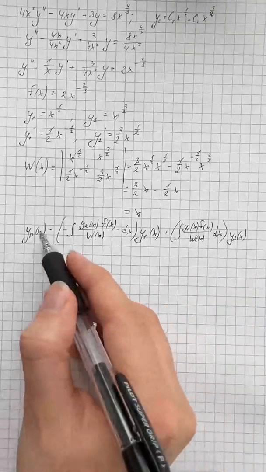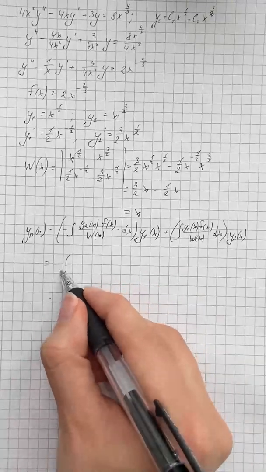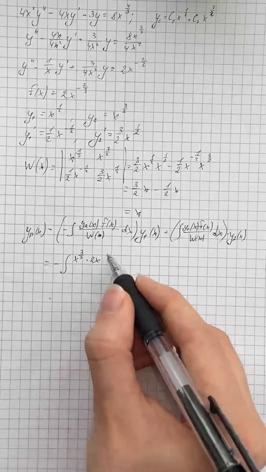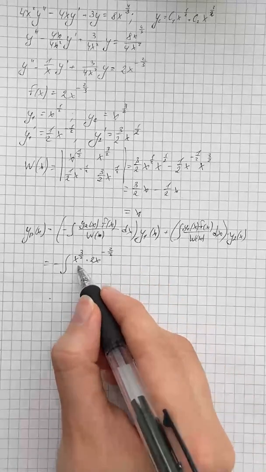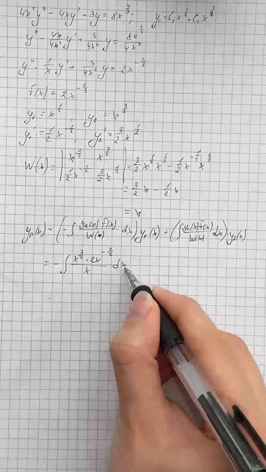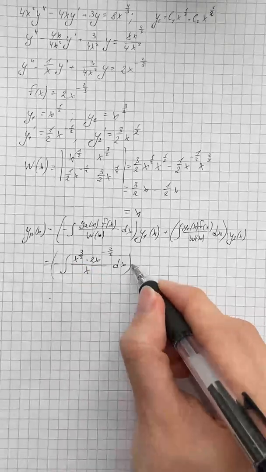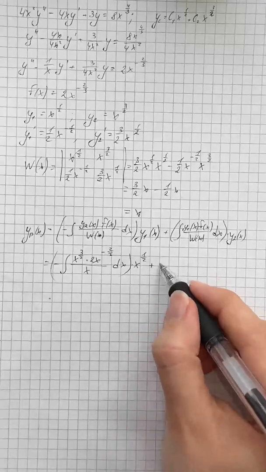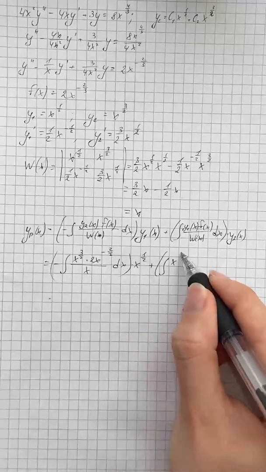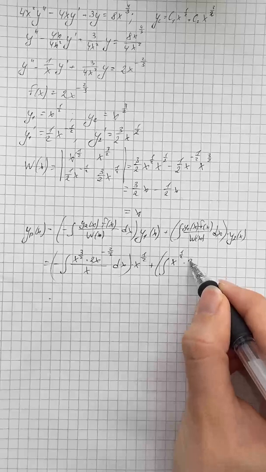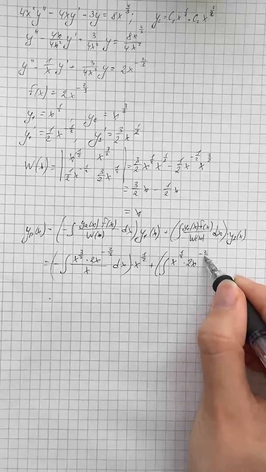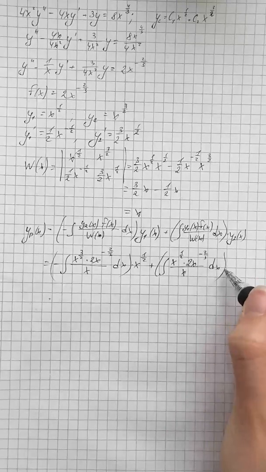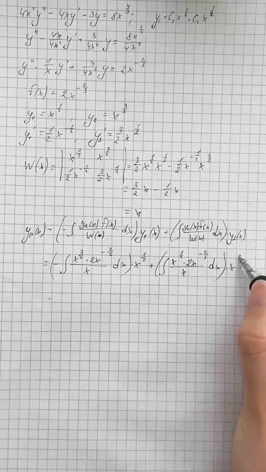Now we substitute our values and we get negative integral of x to the power of 3 over 2 times 2x to the power of negative 2 over 3 divided by x dx, multiplied by x to the power of 1/2, plus the integral of x to the power of 1/2 times 2x to the power of negative 2 over 3 divided by x dx, multiplied by x to the power of 3 over 2.